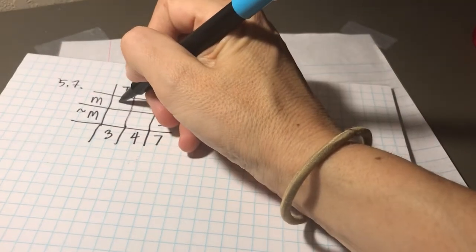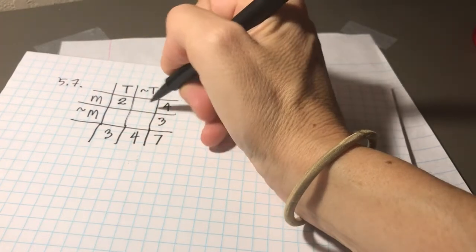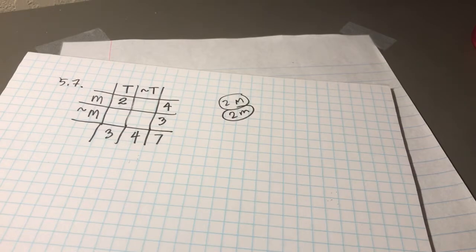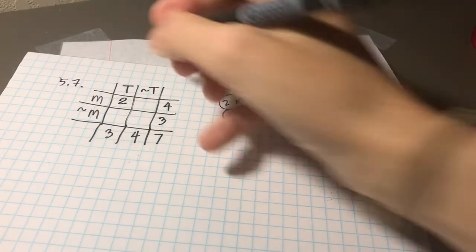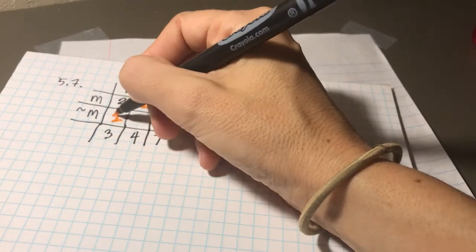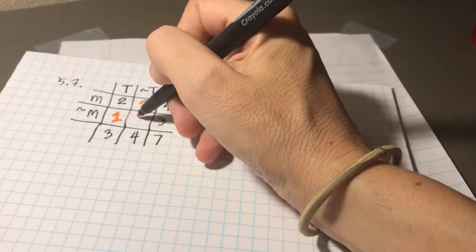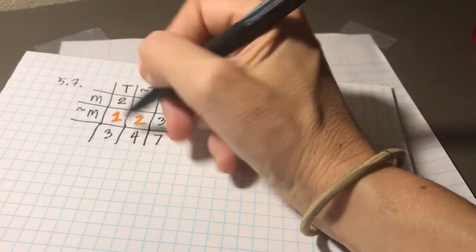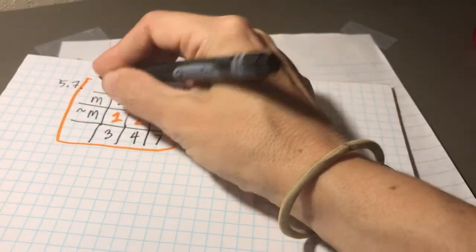So we know 2. Okay, once we have this, we can fill in the table with the complement rule. So this would be 2, because 2 plus 2 is 4. This would be 1, because 2 plus 1 is 3. This would be 2, because 1 plus 2 is 3, and 2 plus 2 is 4. And we have a perfect table.